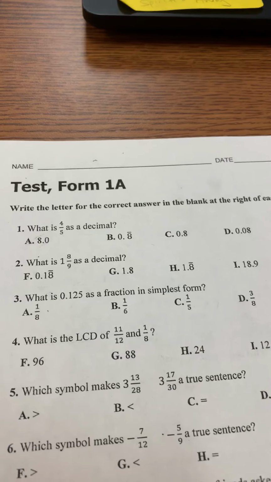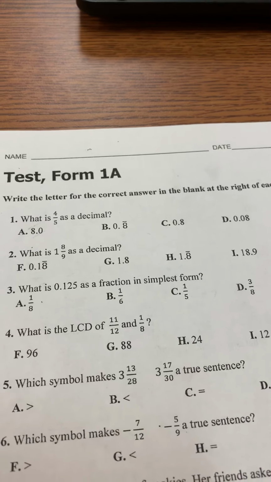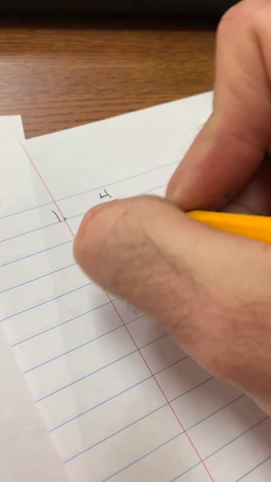So number one says, what is 4/5 as a decimal? So I'm gonna write 4/5, and we have learned a little trick to remember which one goes inside the division box. The top dog goes in the doghouse. So 4 divided by 5.